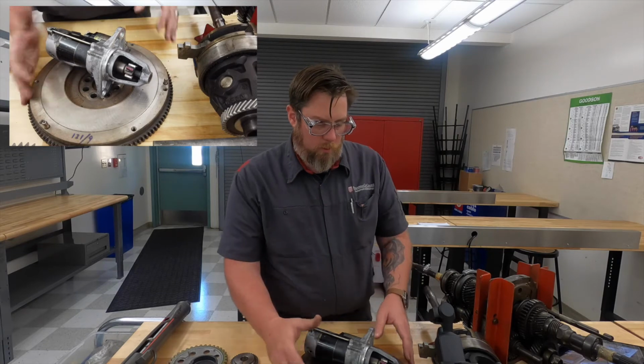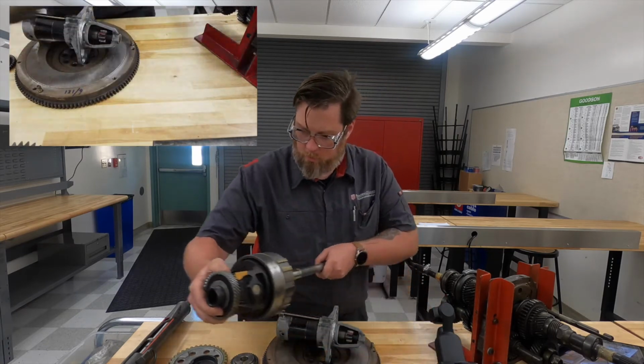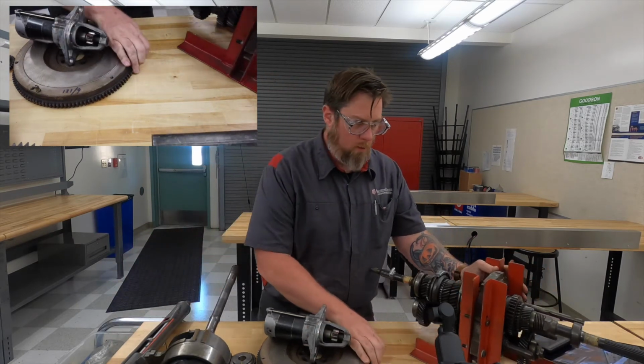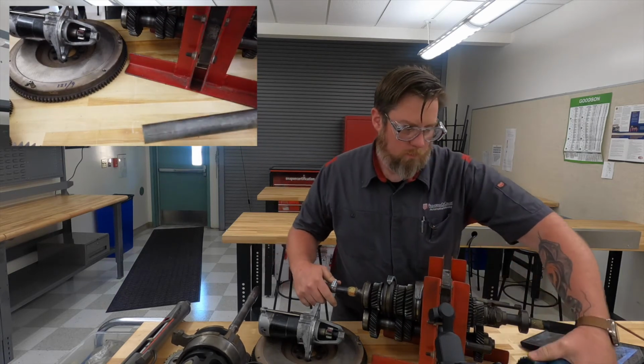This same thing goes on inside transmissions. And if you look here, we have a manual transmission, minus its case.